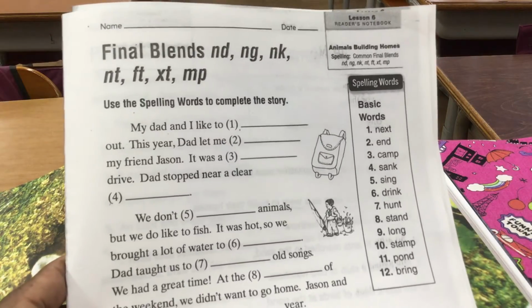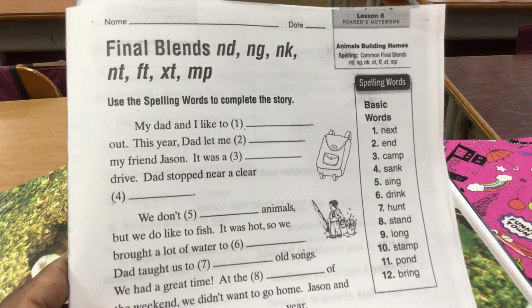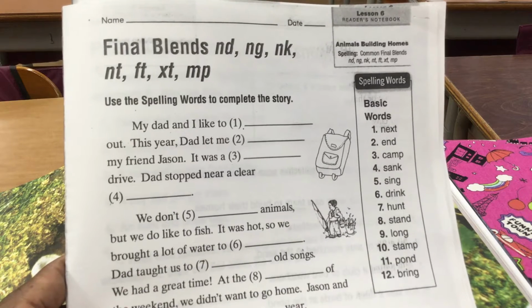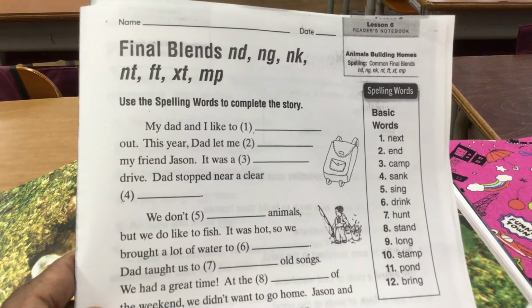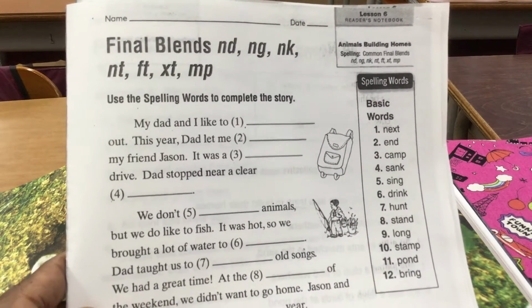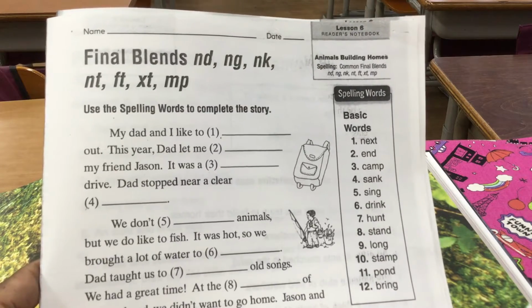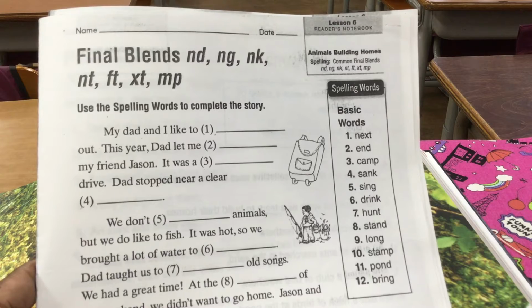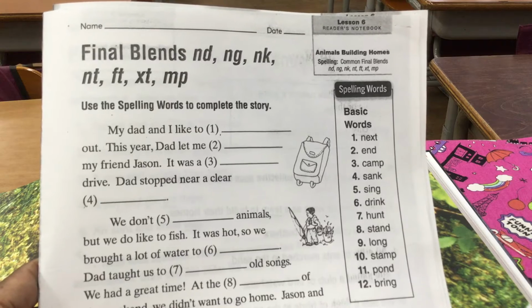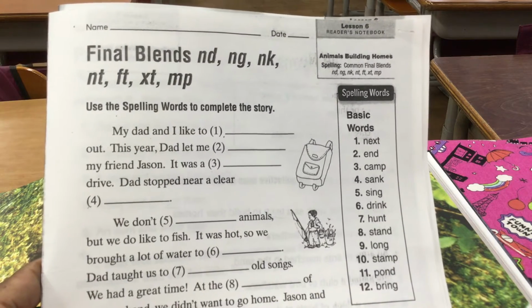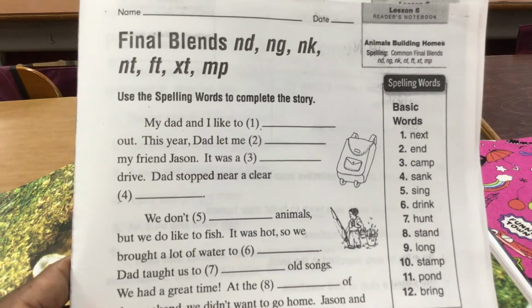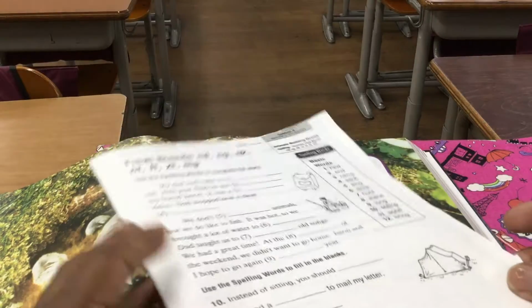This was the final blend activity. Again, we have been working with ND, NG, NK, NT, FT, XT, and MP. Wow, try saying that 3 times fast. Okay, so you had to use the spelling words to complete the story. Let's look at the basic words here. Next, end, camp, sank, sing, drink, hunt, stand, long, stamp, pond, and bring. We needed to use the spelling words to complete the story. Let's go over the answers.